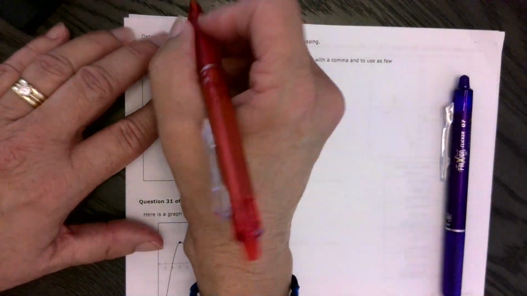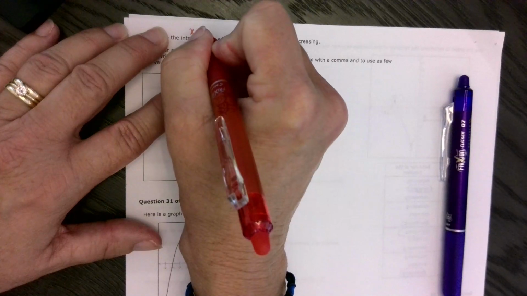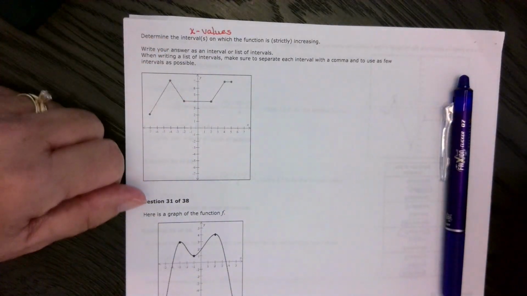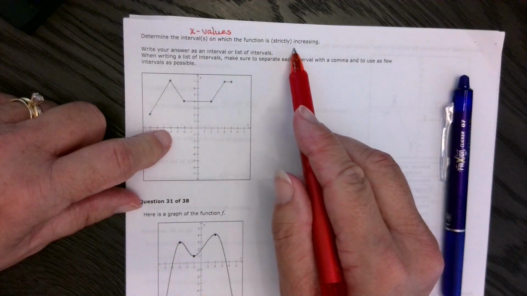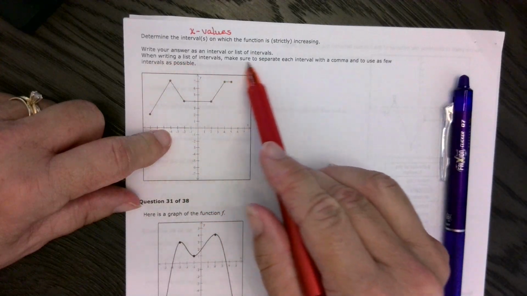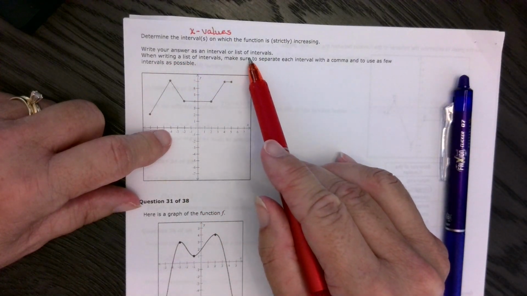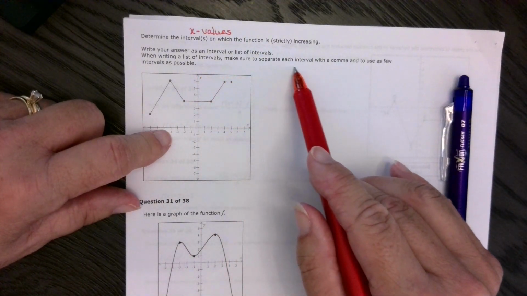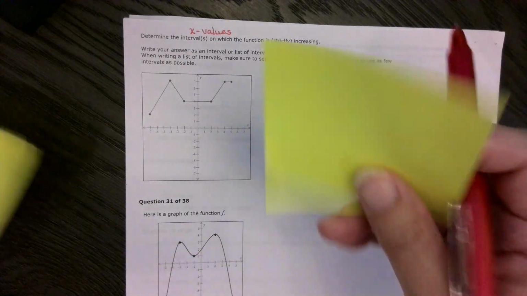Okay, determine the intervals. Now you got to remember this is X values. Intervals are always our X values. Determine the intervals on which the function is strictly increasing. So we're just finding, write the answer as intervals or list of intervals. When writing the list of intervals, make sure to separate each interval with a comma and use as few intervals as possible. Okay, so let's talk about this.